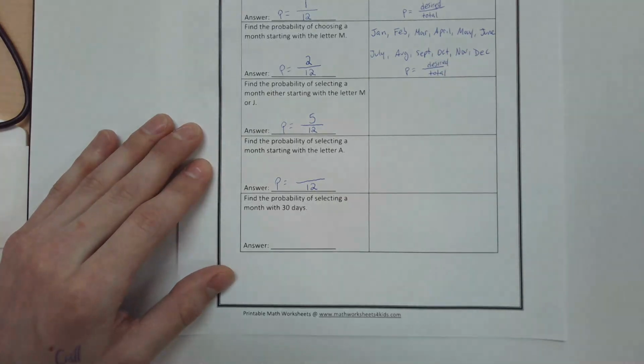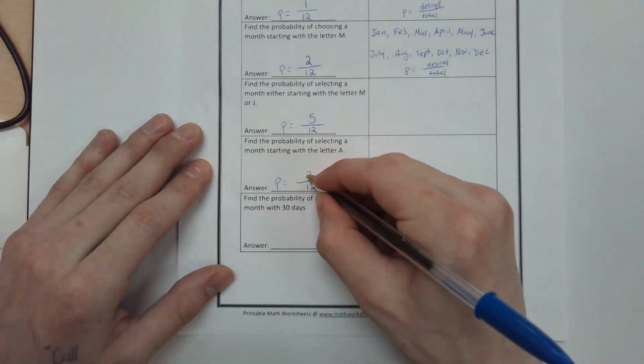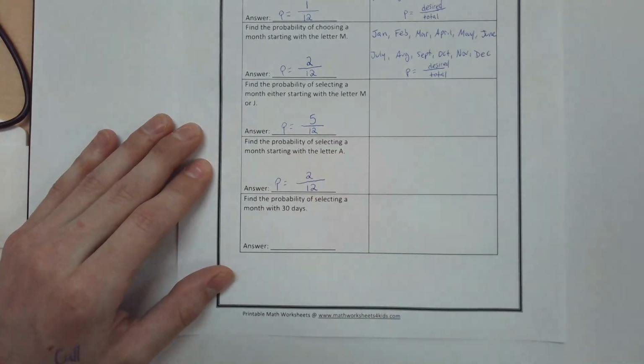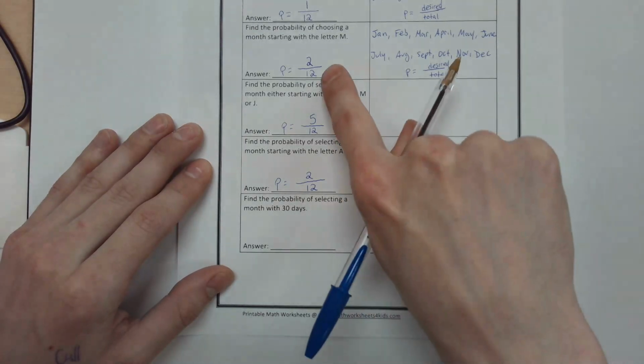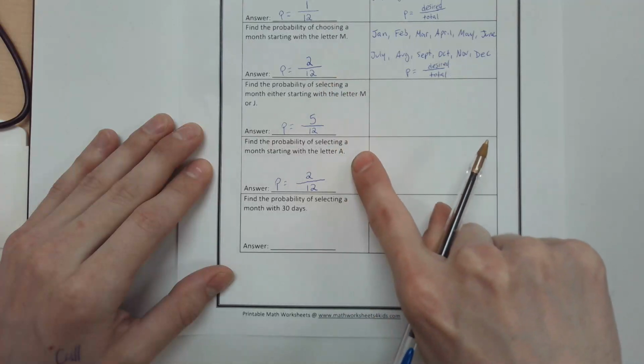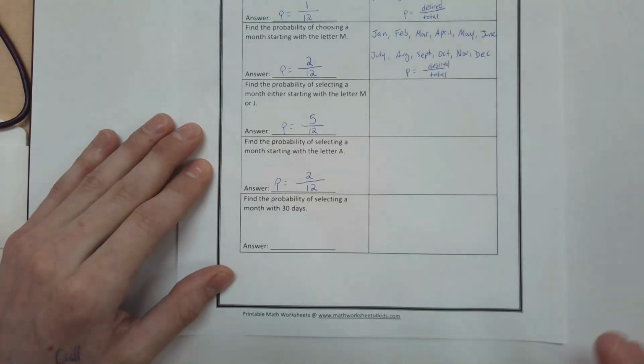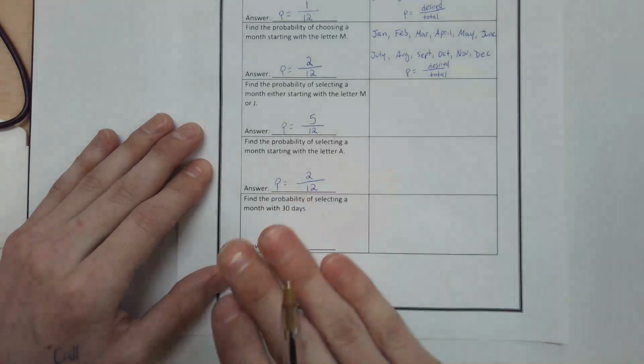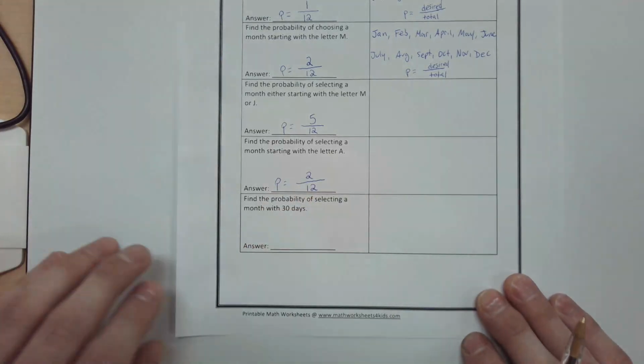There are two possible outcomes there. And again, this question could be taken further. There's an additional step, but for the purpose of these videos, this is as far as we're going to take it.